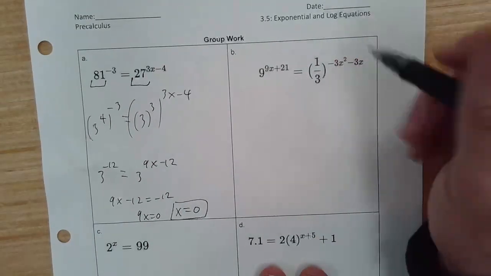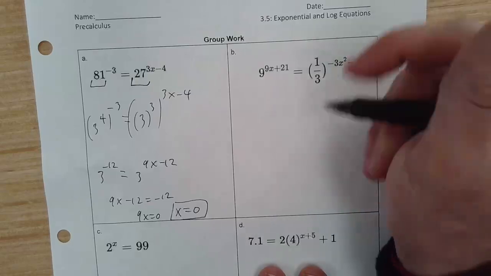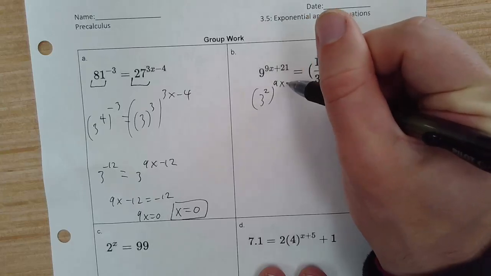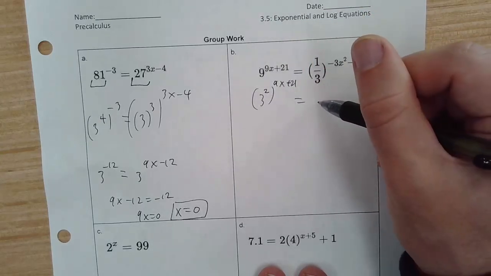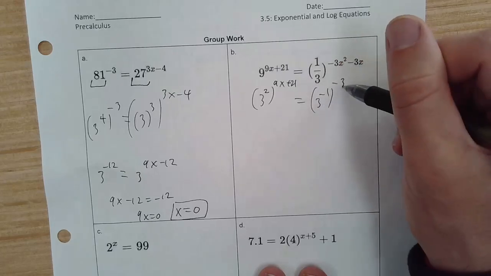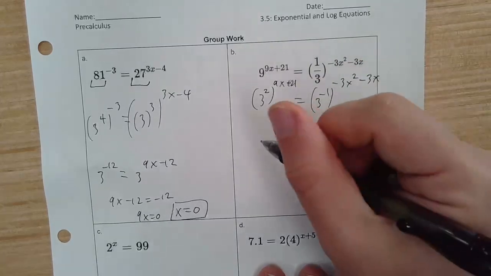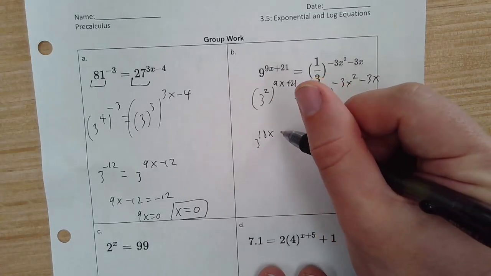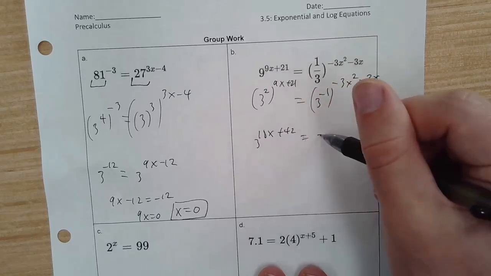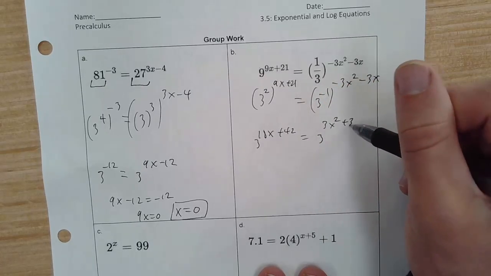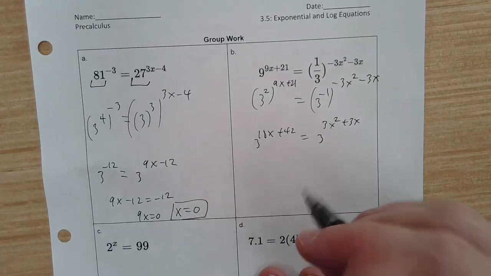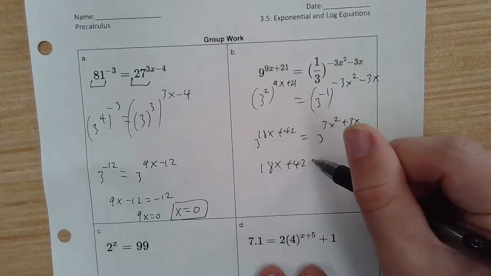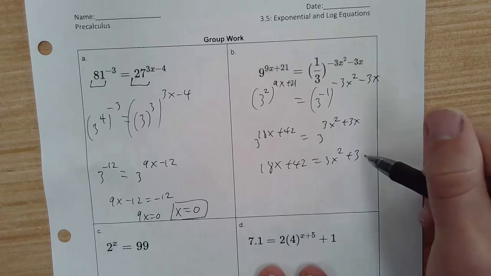All right, B, similar question. 9 and 1/3 can both be written as the same base, so we can write this as 3 squared, all to the 9x plus 21, and this as 3 to the negative 1, all to the negative 3x squared minus 3x. We can distribute, we'll get 3 to the 18x plus 42 equals 3 to the 3x squared plus 3x. I'm going to set those exponents equal to each other, and I'll get 18x plus 42 equals 3x squared plus 3x.